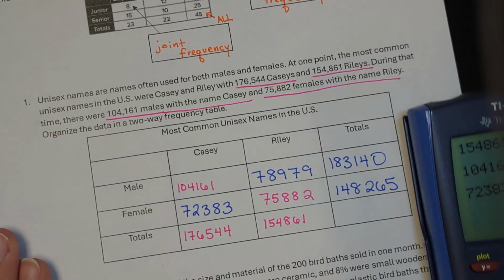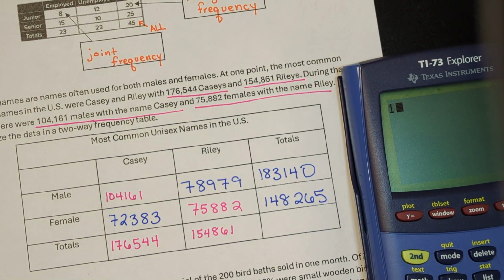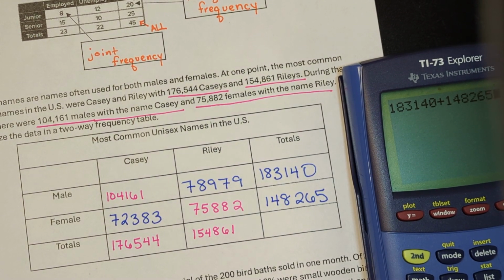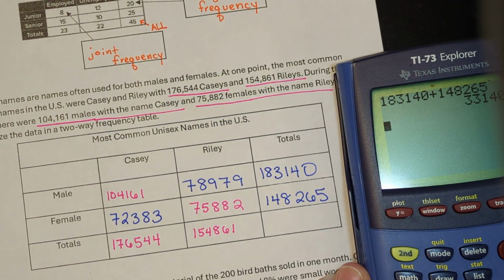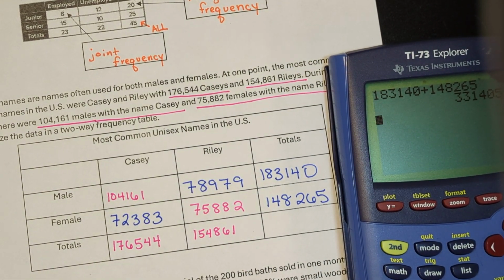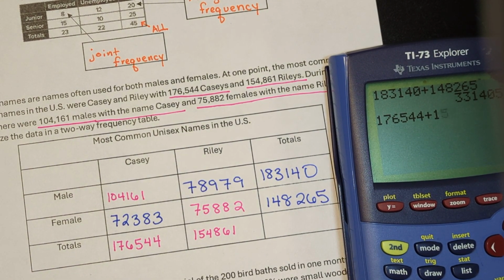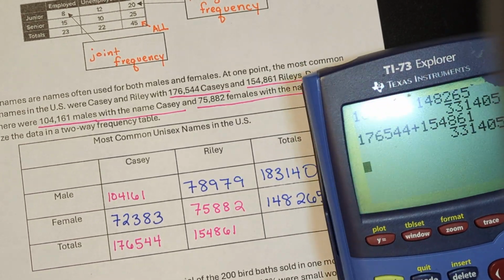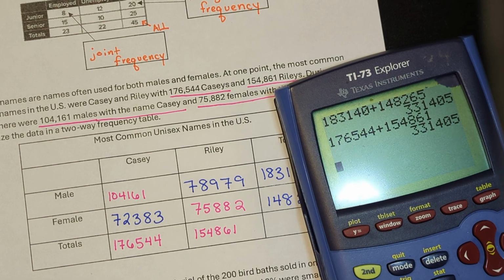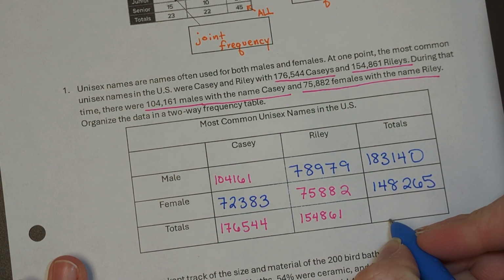So let's check it. I'm gonna check. 1831440 plus 148,265. I got 331,405. Okay, so let's see if you get the same thing that way. 176,544 plus 154,861. Did you get the same thing? So did we know we did our table right? That's how you know you did your table right, is if you get the exact same things. Because if you don't, you did it wrong.